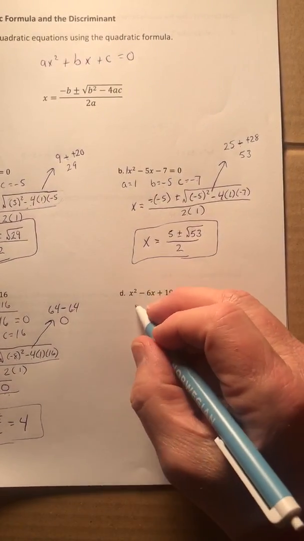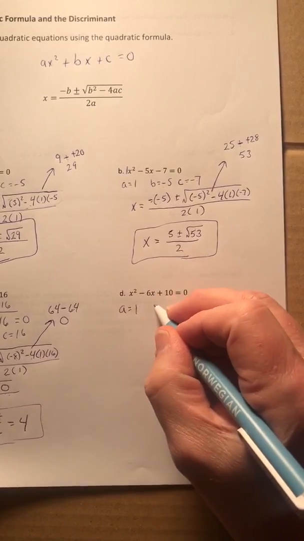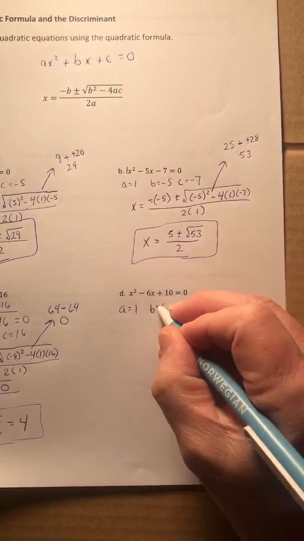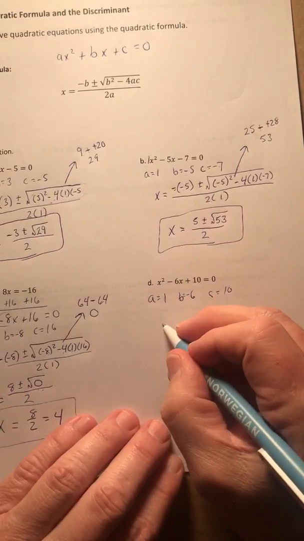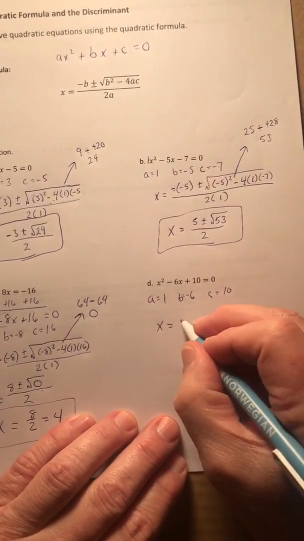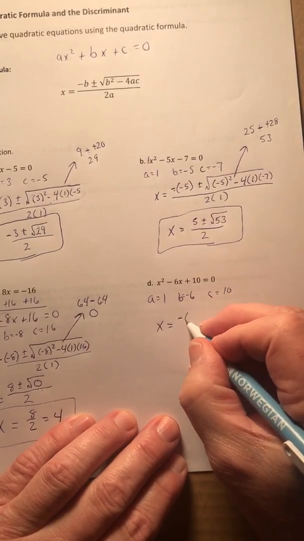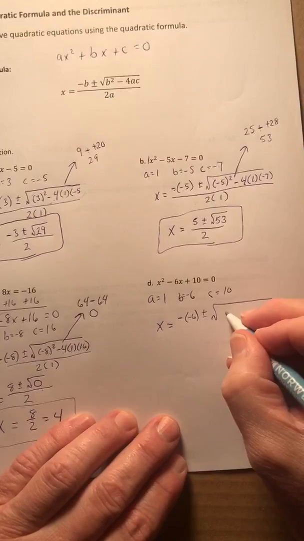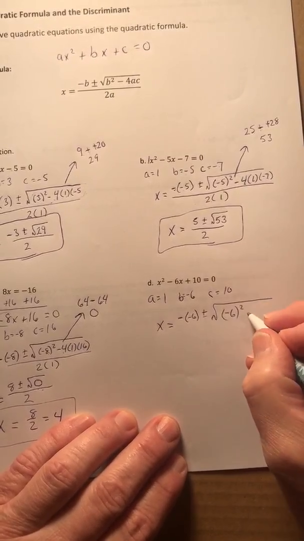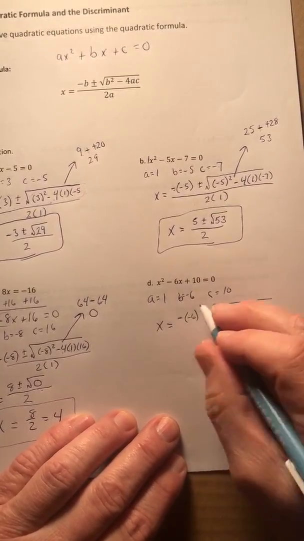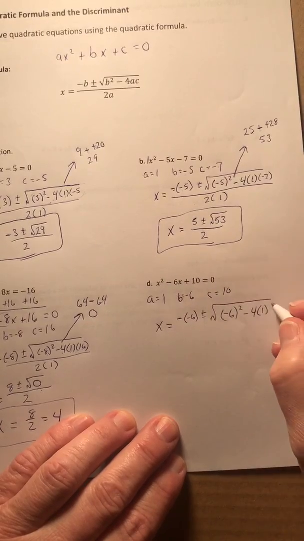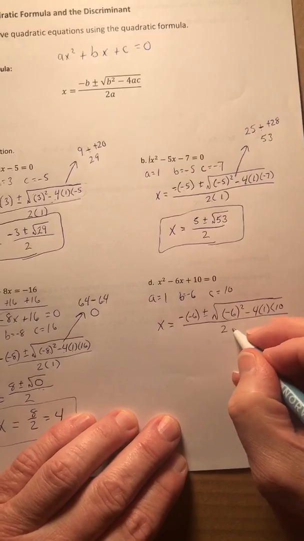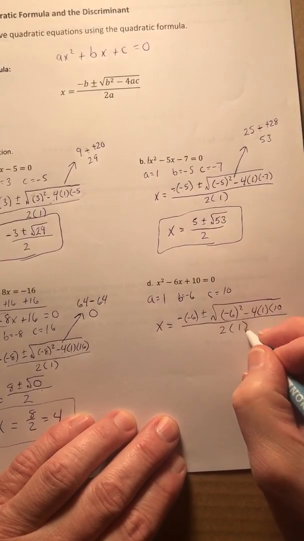All right. Again, a is 1, b is negative 6, and c is 10. So again, just plugging it into our formula. x equals the negative of b, which is negative 6, plus or minus the square root of b, which is negative 6, squared, minus 4 times a, which is 1, times c, which is 10, all over 2 times a, which is 1.